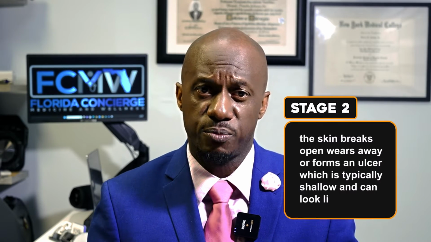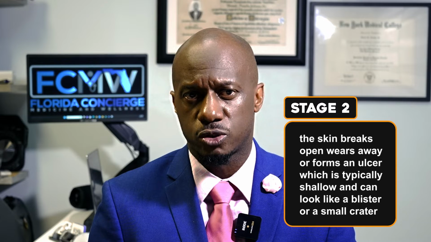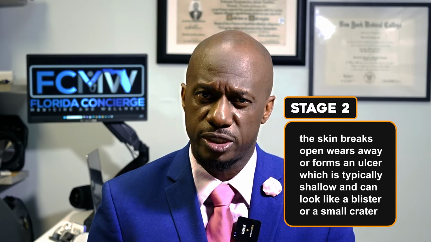The skin is intact, but it may be warmer or cooler than the surrounding area and may feel either firmer or softer. Stage 2. At this stage, the skin breaks open, wears away, or forms an ulcer, which is typically shallow and can look like a blister or a small crater. The wound is now open and involves damage to the epidermis and possibly the dermis.